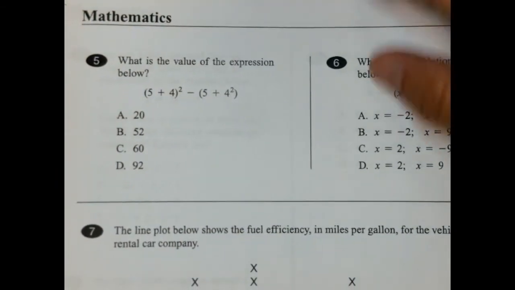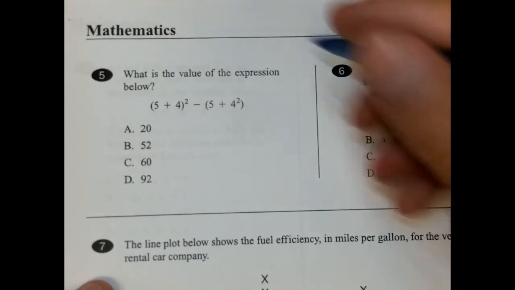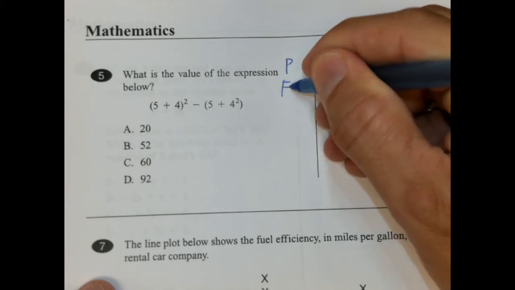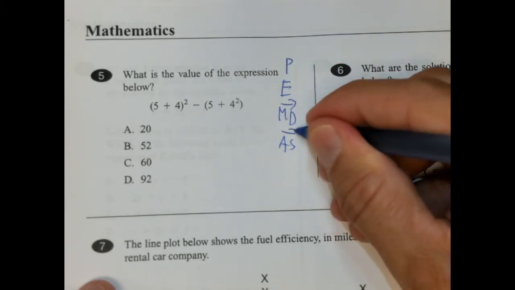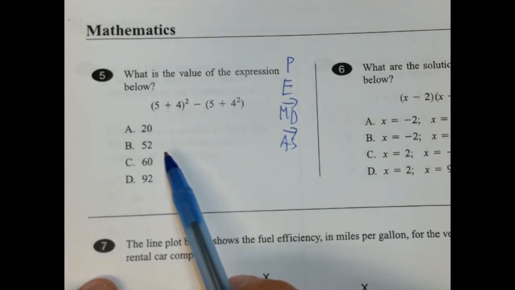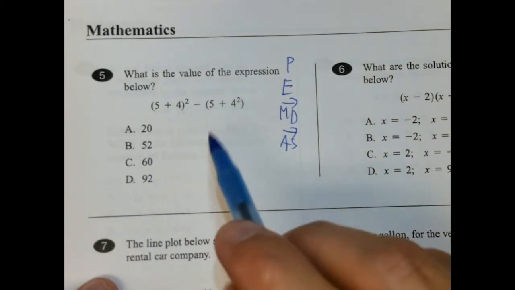Which is the value of the expression below? This is order of operations right here. Just as a reminder: parentheses, exponents, then multiplication and division in a single step from left to right, and addition and subtraction in a single step from left to right. All right, so we have parentheses? We sure do. Let's do the work in the parentheses.